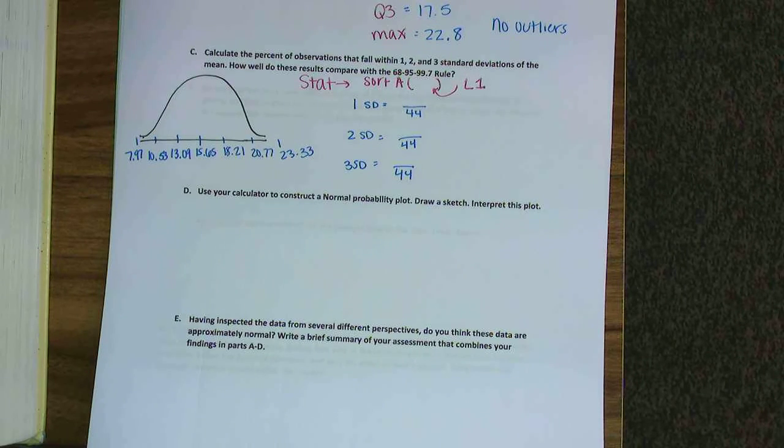I got 33. Wait. Now I need to recount them because that's not what's on this paper over here.